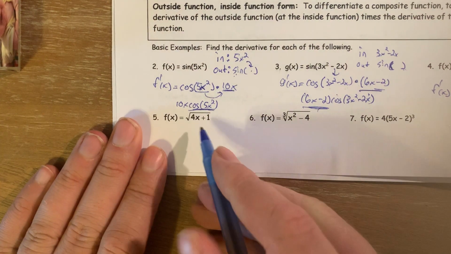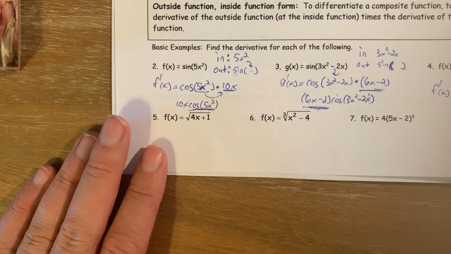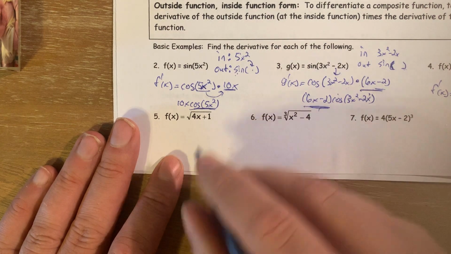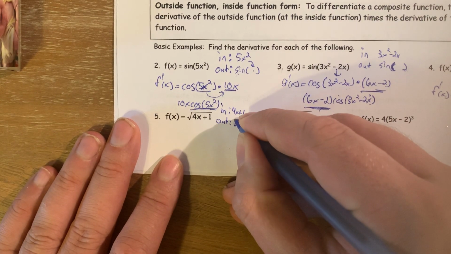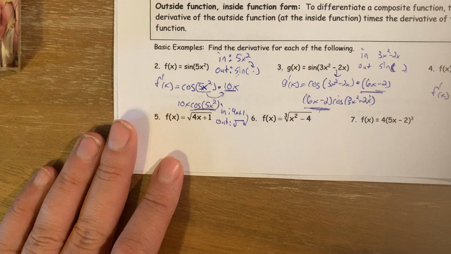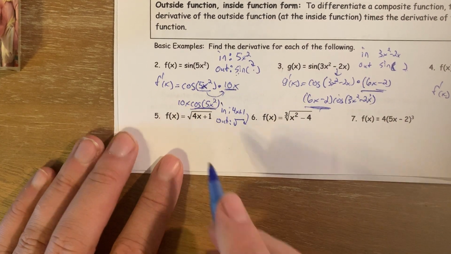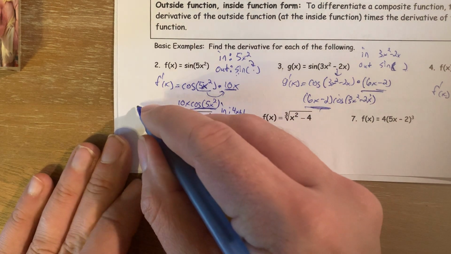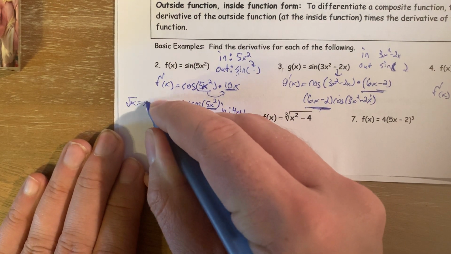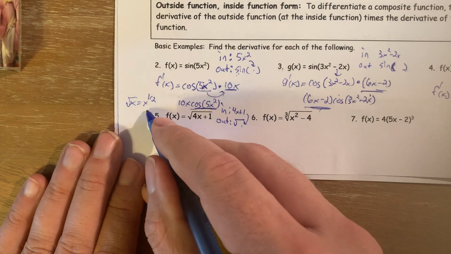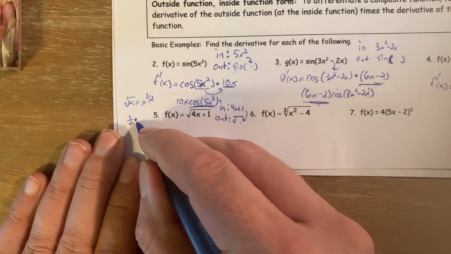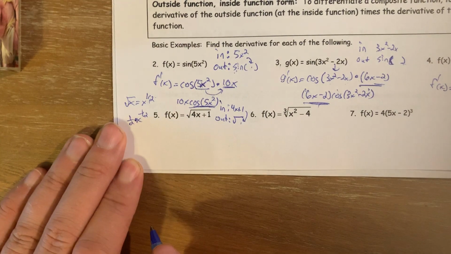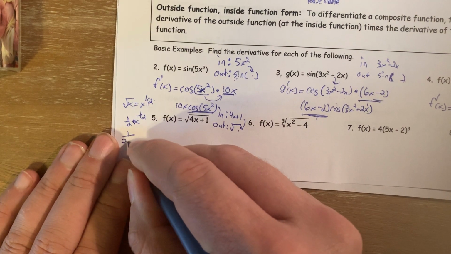Okay, this one is a little funny. I'm going to go over this a little bit more slowly. Well, the inside function is pretty clearly 4x plus 1, and the outside function is square root of x. So how do we do the derivative of the outside function? Well, how do we do the derivative of the square root of x? Well, that's just a power rule one. So the square root of x is x to the 1/2 power, and the way we do the derivative is we multiply by the power and lower the power by 1. So 1/2 minus 2/2 is negative 1/2. And we can simplify this as 1 over 2 square root of x.